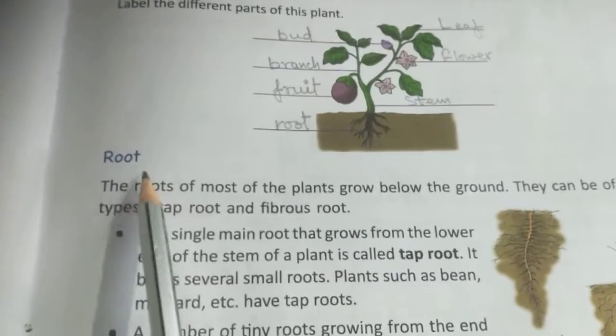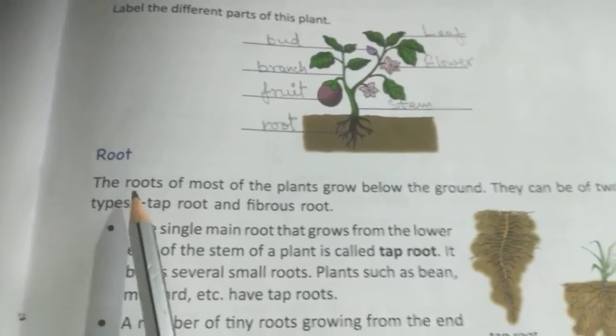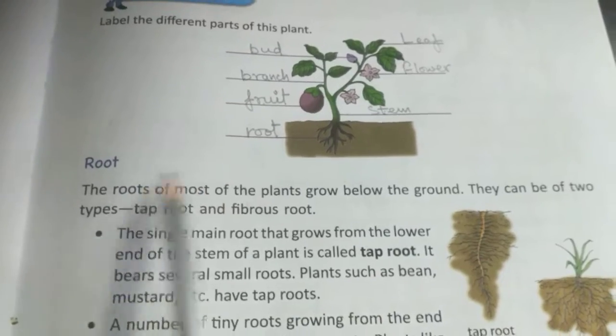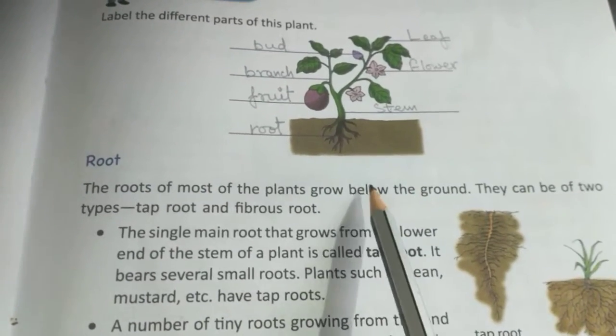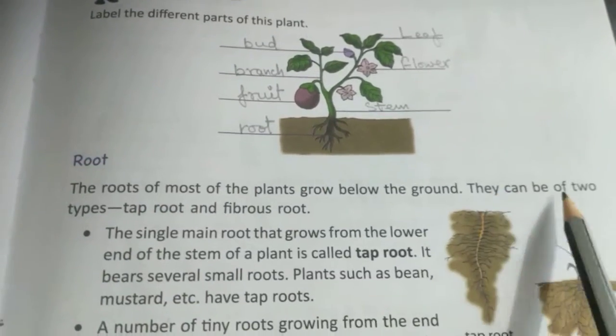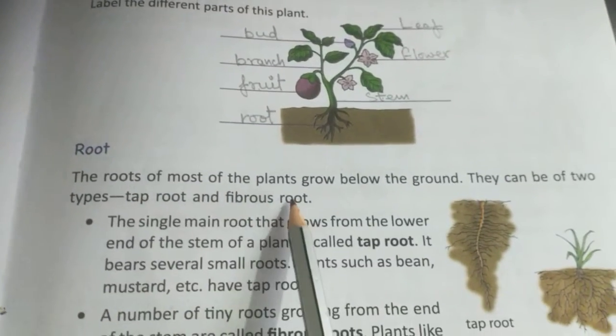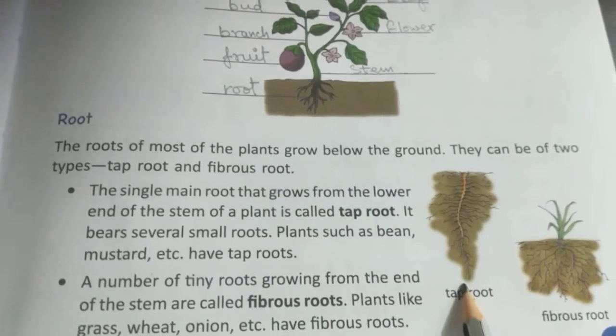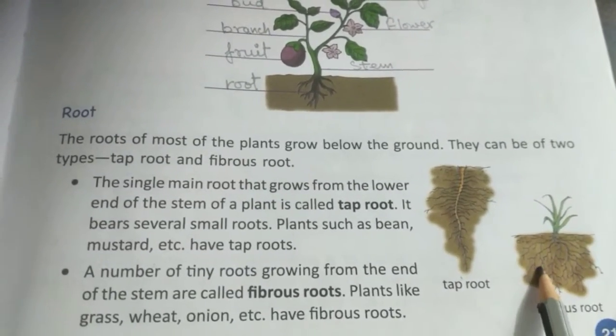Now, what does a root do? What is a root first? The roots of most plants grow below the ground. The part of a plant which grows below the ground is the root. Mostly, roots are of two types: one is taproot and the other is fibrous root.